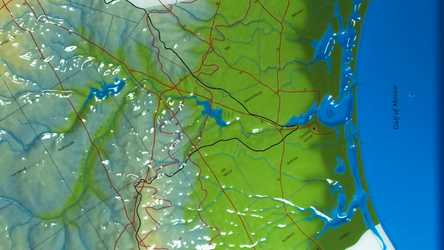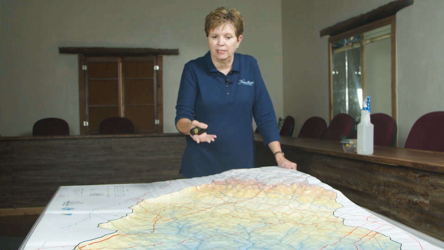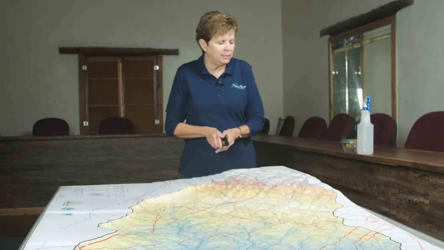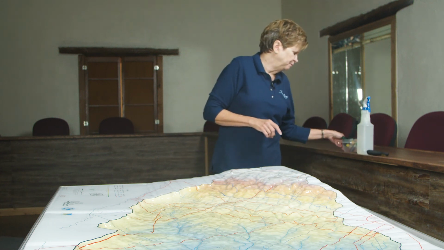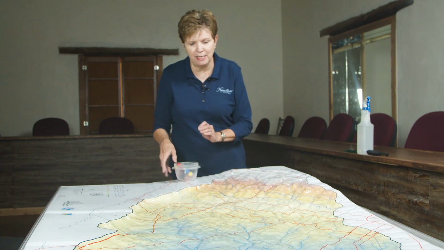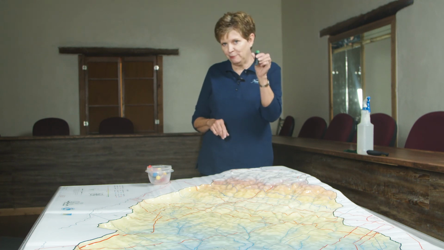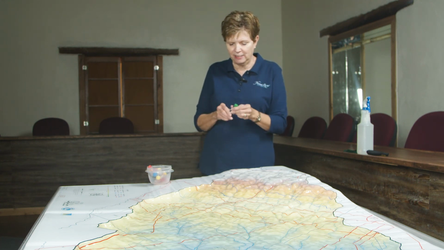All right, so what we're going to do at this time is see the impact or effect that we have on our river basins, our rivers and the land. So we're going to pretend that we are putting pollution. Remember we talked about models having limitations. We didn't want to bring real pollution with us, so we're going to be using food coloring to represent pollution. It's not pollution, we're just going to pretend that it is.